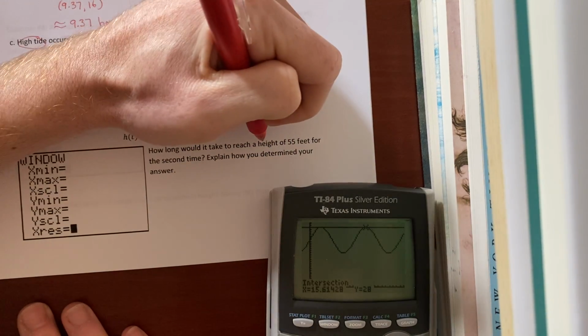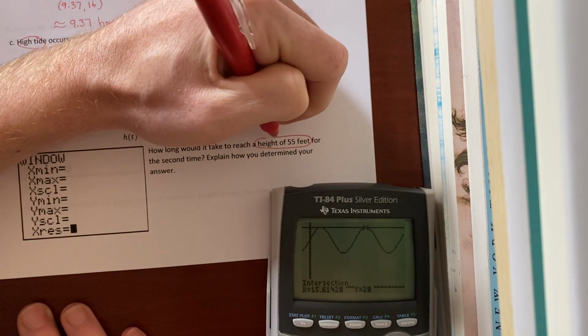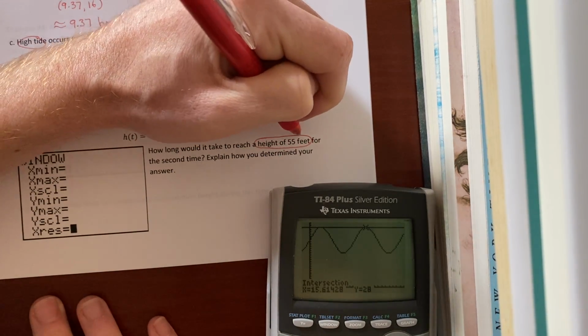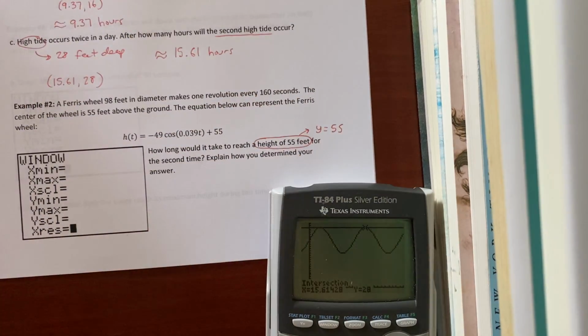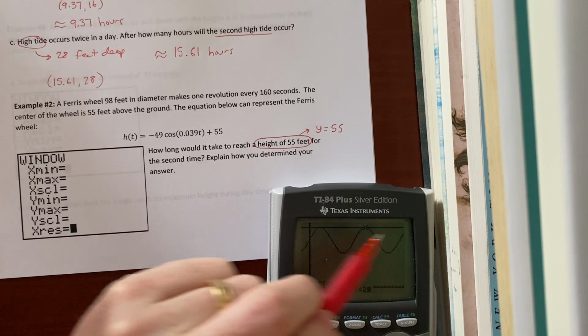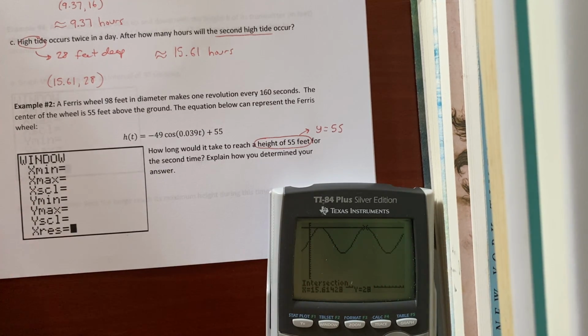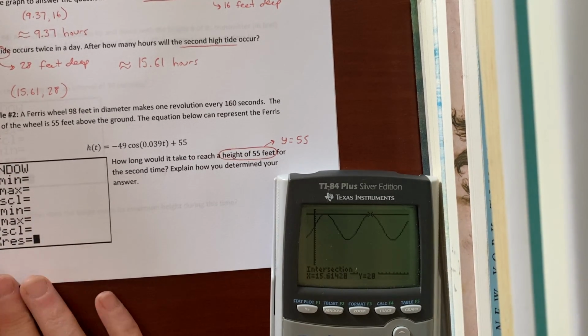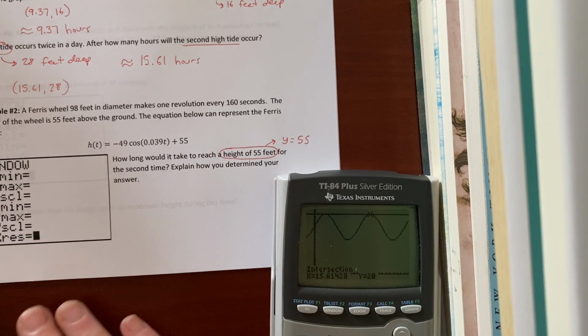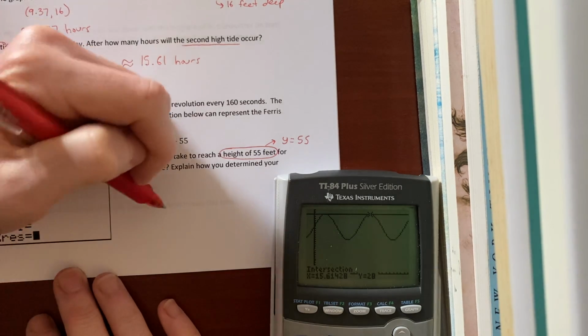So this is going to be that second equation. I'm looking for the height of 55 feet. So I'm probably going to have to use y equals 55 as that horizontal line. Obviously, it's going to be a different picture than this. Okay, so let's just try to draw a sketch of what I'm looking at here so I can figure out what my window is going to look like. Please do not judge me on my artistic ability.